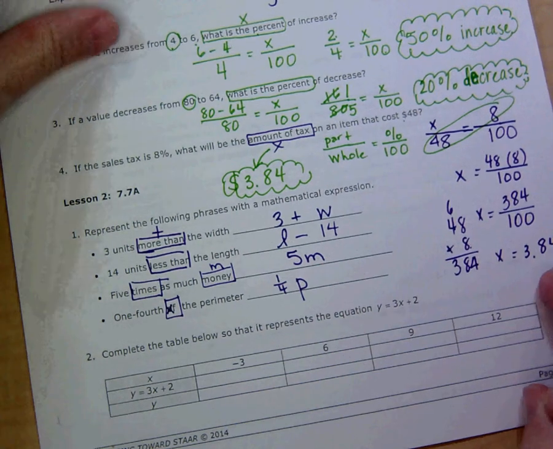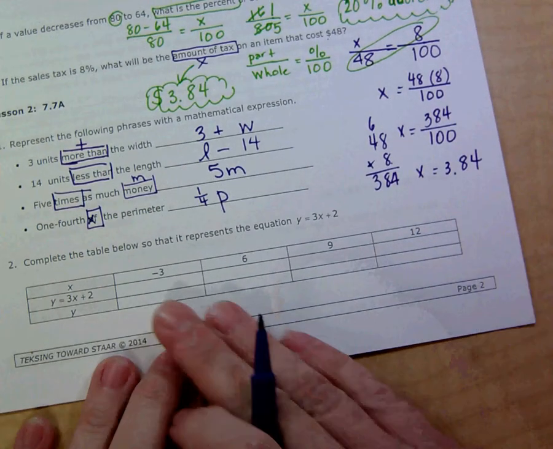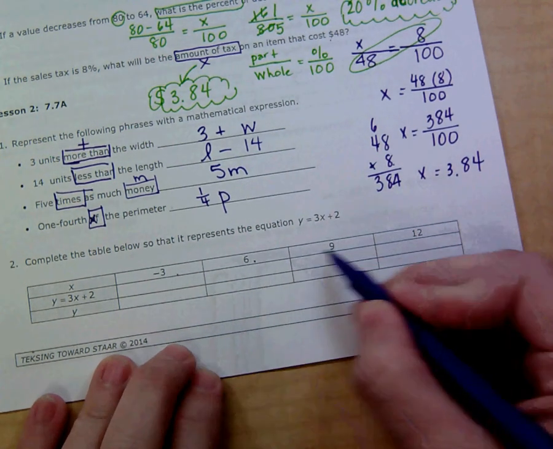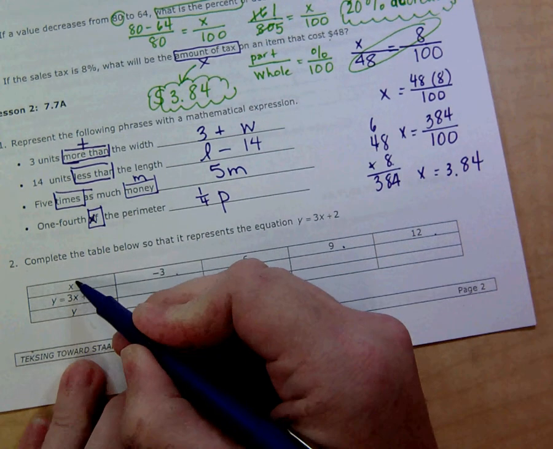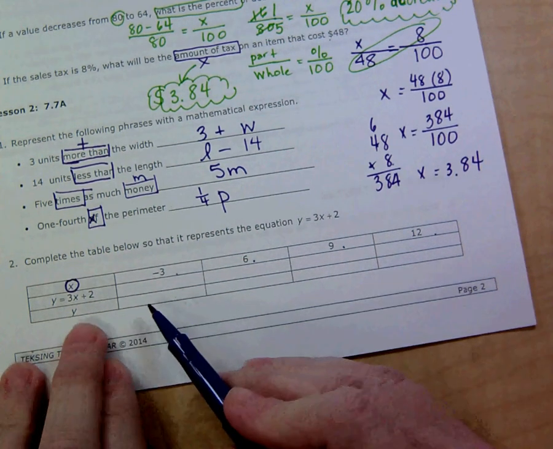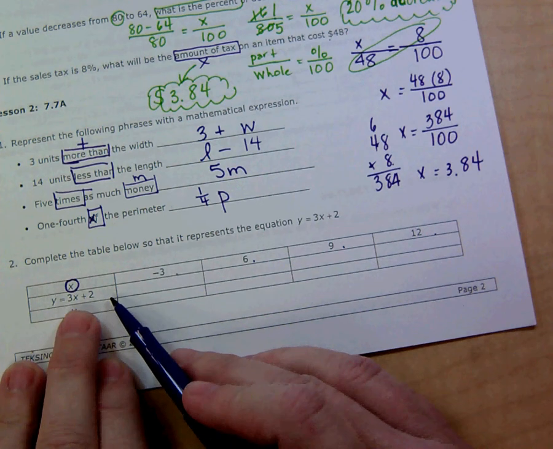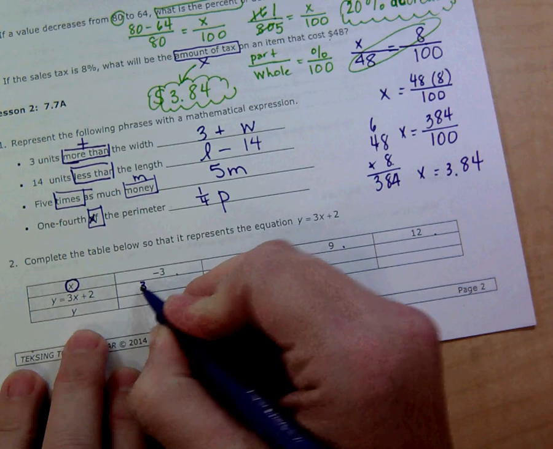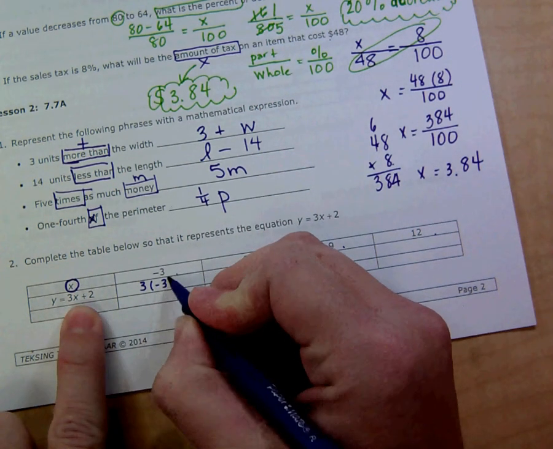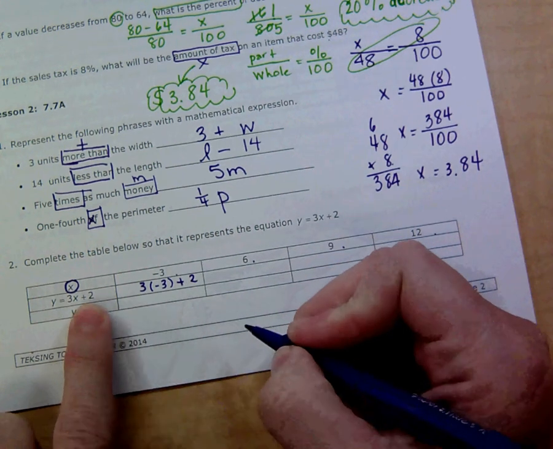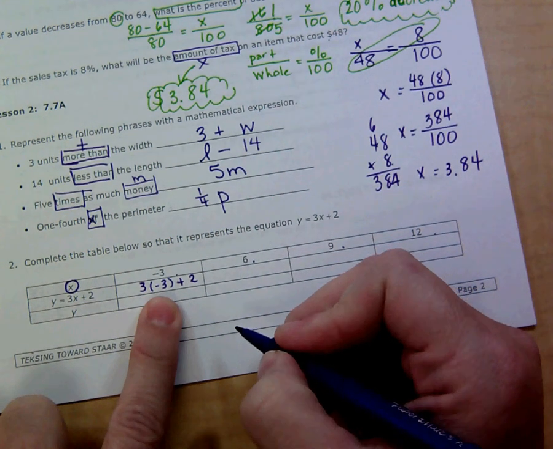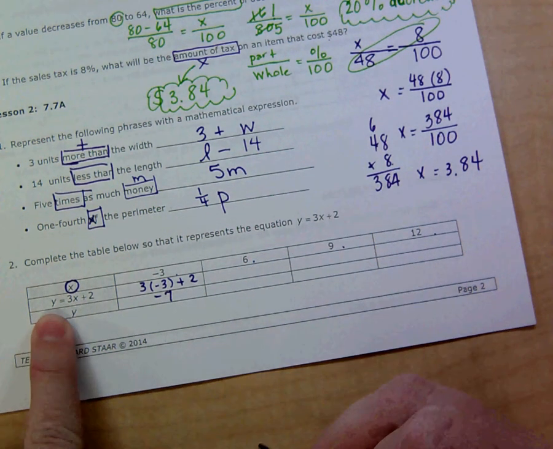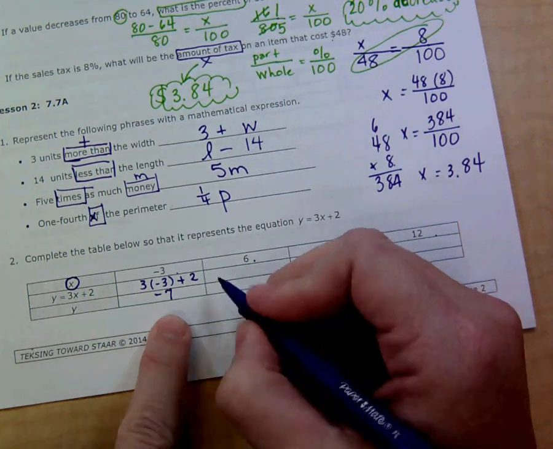Alright. The second question. It wants us to complete the table below so that it represents the equation 3x plus 2. So we've got these 4 values of x, and we're going to substitute them into this equation, and we're going to figure out what our corresponding values of the y would be. So 3 times, instead of x, -3 plus 2. 3 times -3 is -9, plus 2 gives me -7. And that's what y equals, -7.